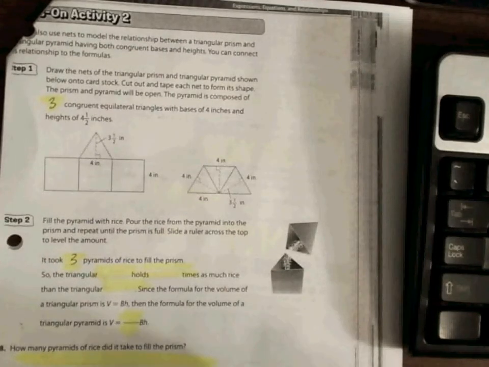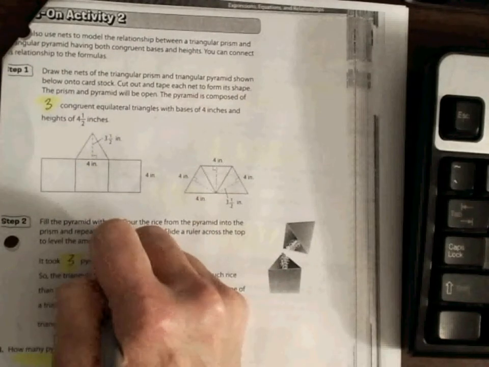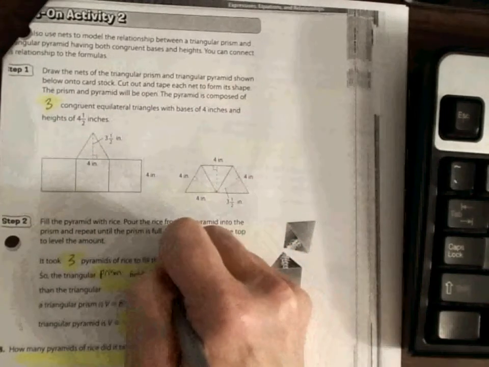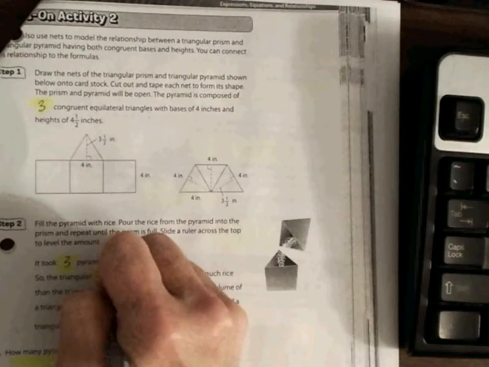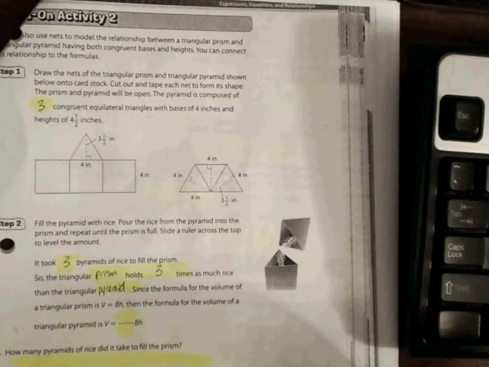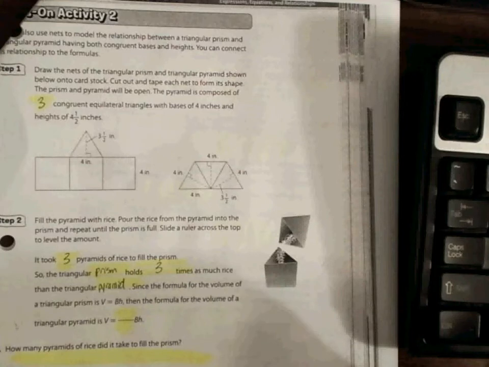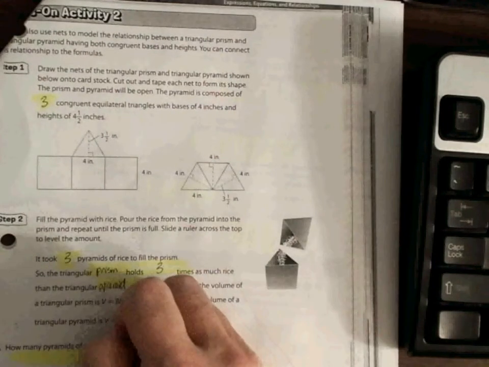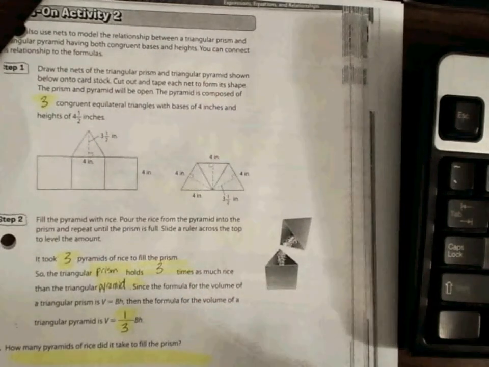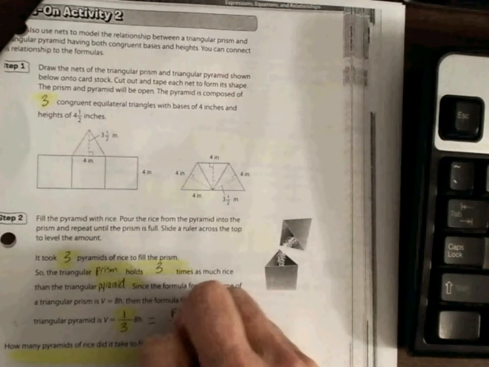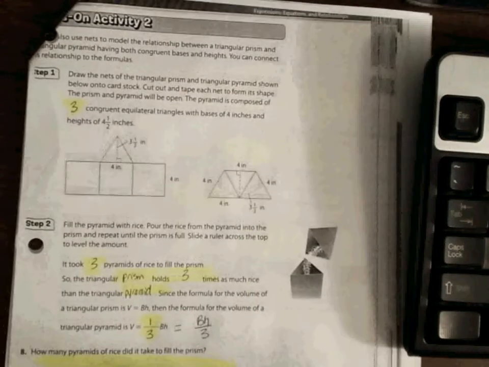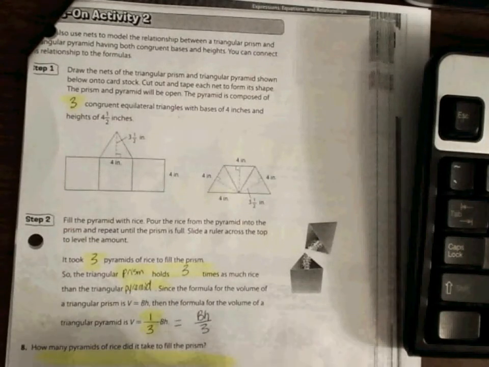So a triangular prism holds 3 times as much rice as the triangular pyramid. Since the volume of a triangular prism is base times height, big B times height, then the volume of a triangular pyramid is 1/3 times base times height, or I prefer to write it big B times height divided by 3.